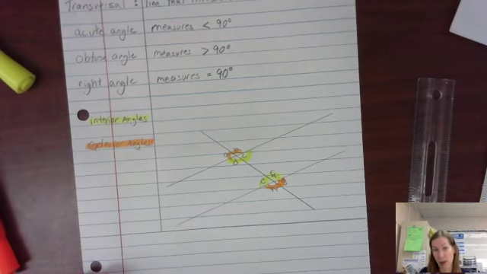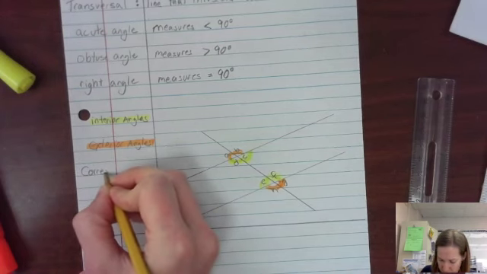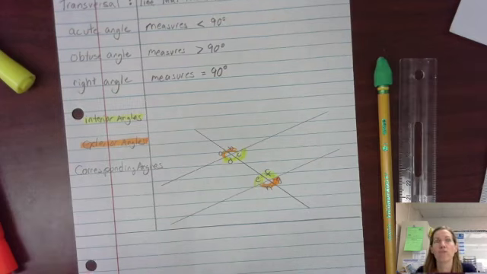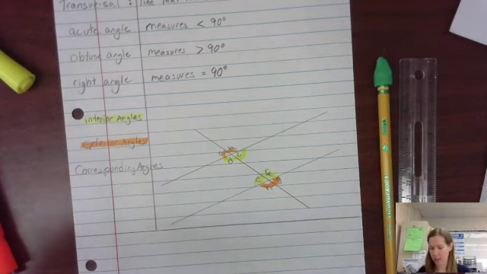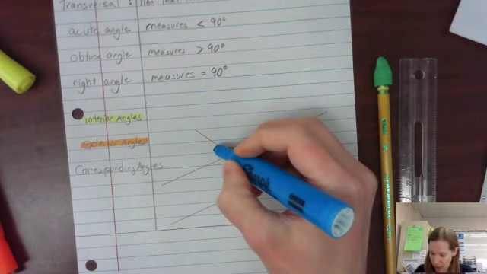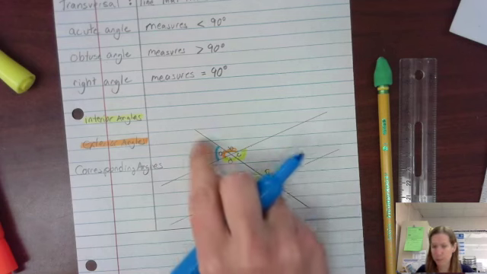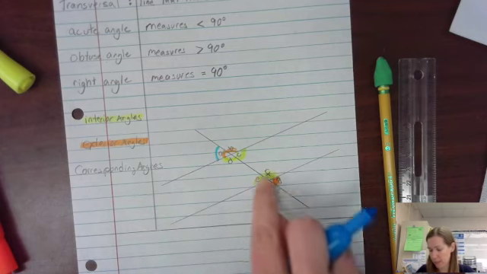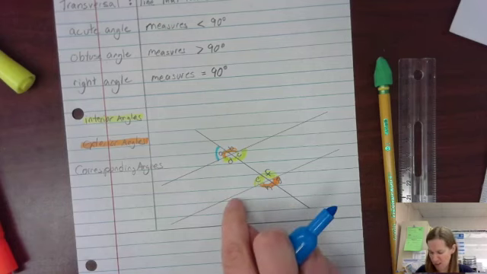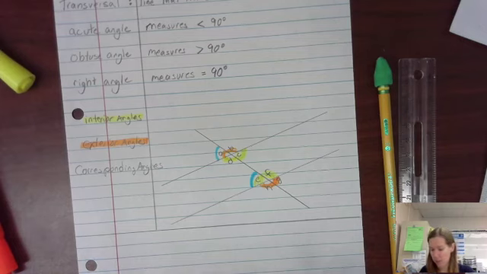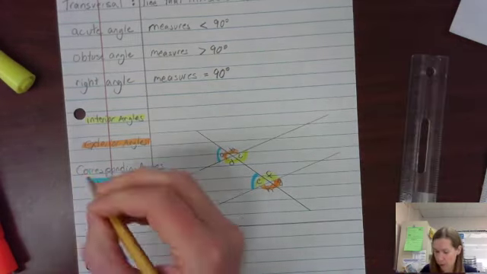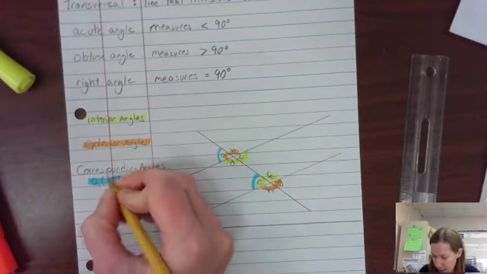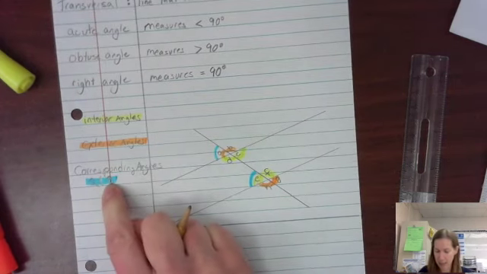Now we get to the more fun ones. Let's talk about corresponding angles. Corresponding angles are on the same side of the transversal and same side of parallel lines, but the two different parallel lines. Let me show you. So if we're looking at angle A, notice how angle A is on the left side of the transversal and above this first parallel line. Its corresponding angle is also going to be on the left side and also above the parallel line, but the other parallel line. So it's going to be here. So the corresponding angle for A is E. So A and E, this little congruent symbol, A and E are corresponding angles.